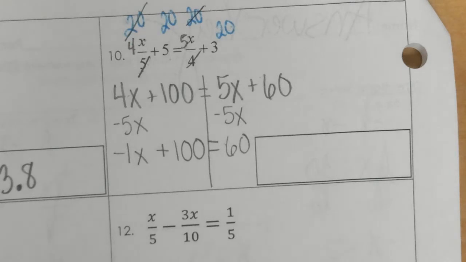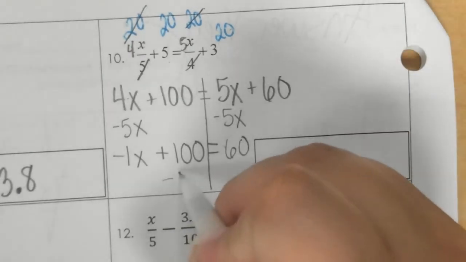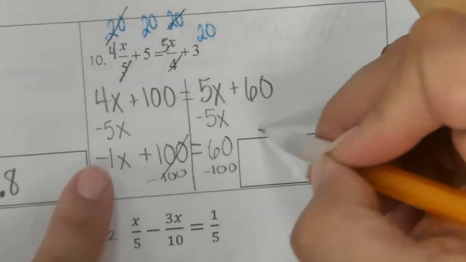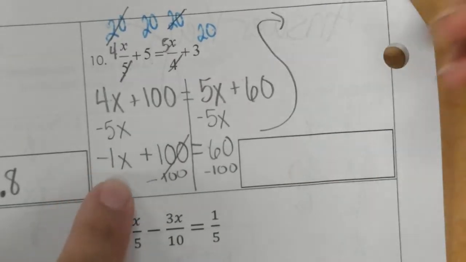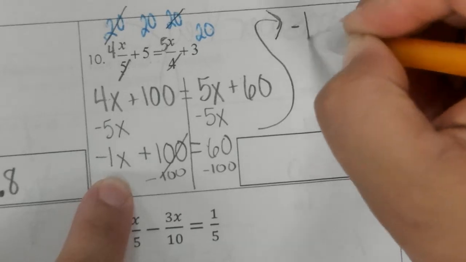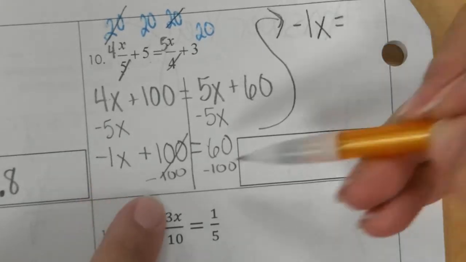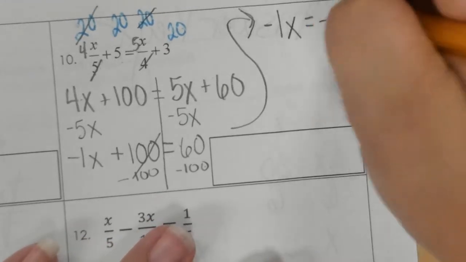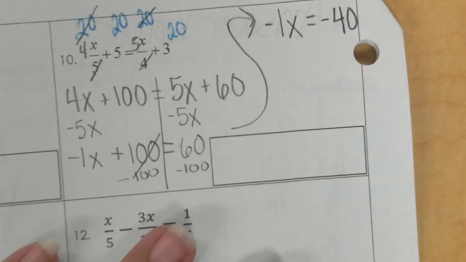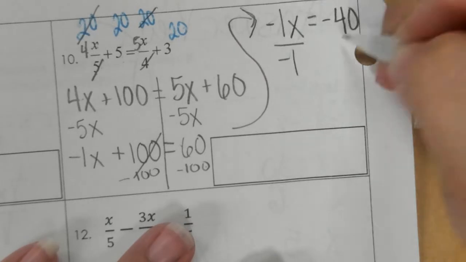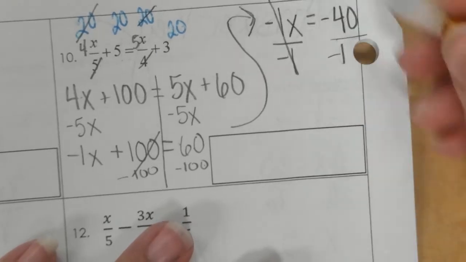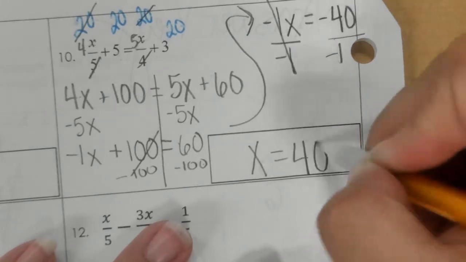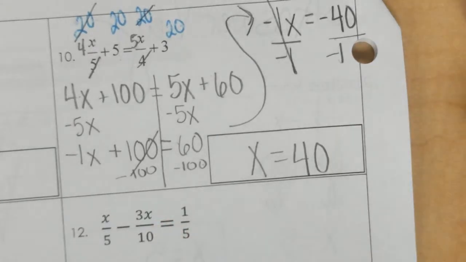And then we're at a two-step equation. So we're just going to subtract 100. And then that would give me negative 1x equals 60 minus 100 would be negative 40, and then divide by negative 1. So negative 40 divided by negative 1 gives me 40. Okay.